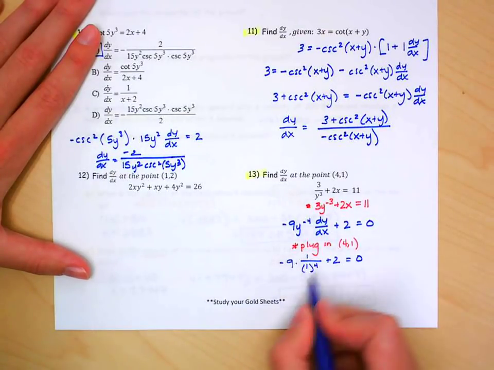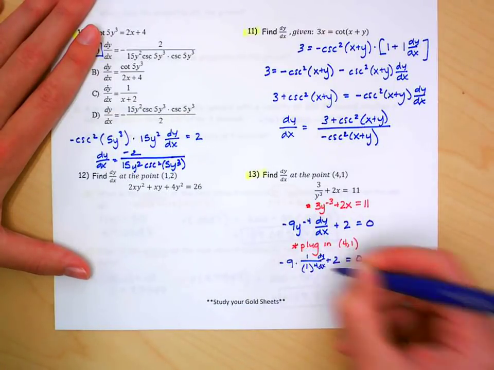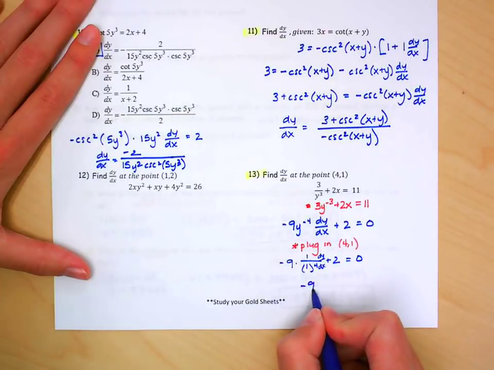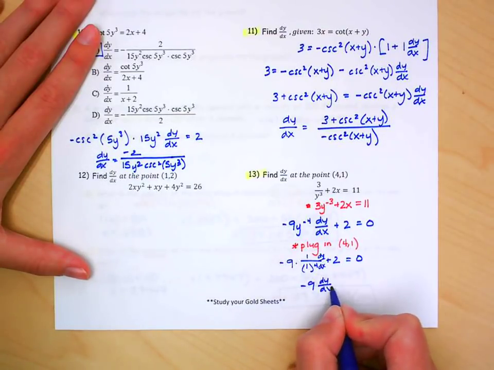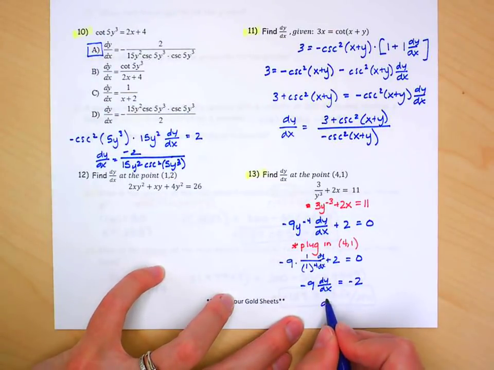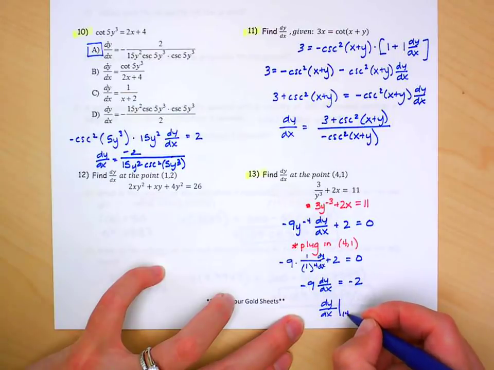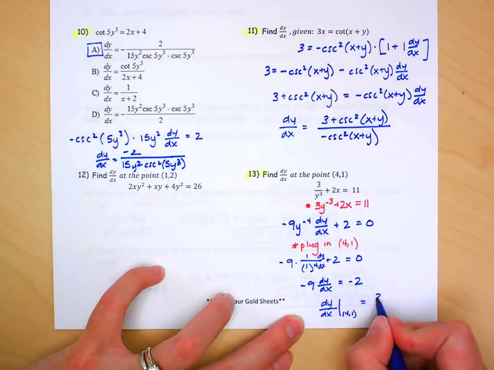Well, that's just 1. So we have a, ooh, I forgot my dy dx. So I'm going to have a negative 9 dy dx equals a negative 2. So dy dx at the point 4, 1 is equal to 2/9.